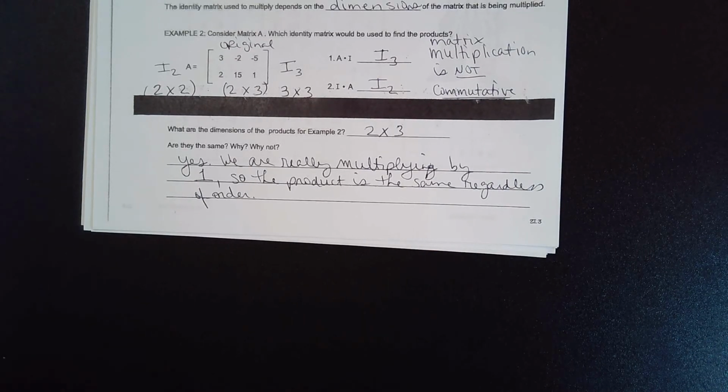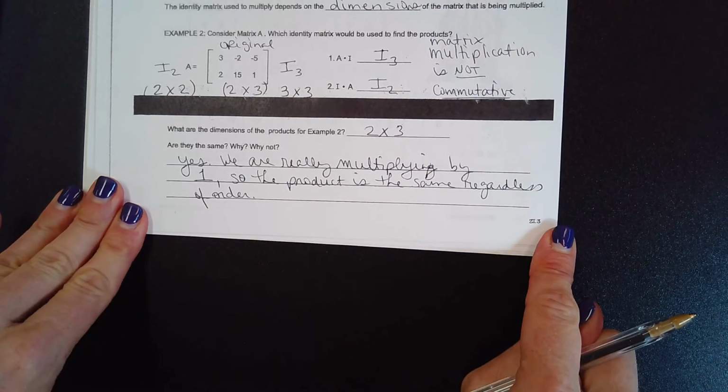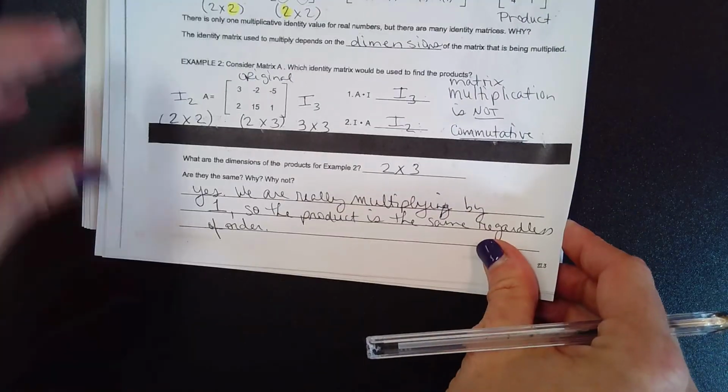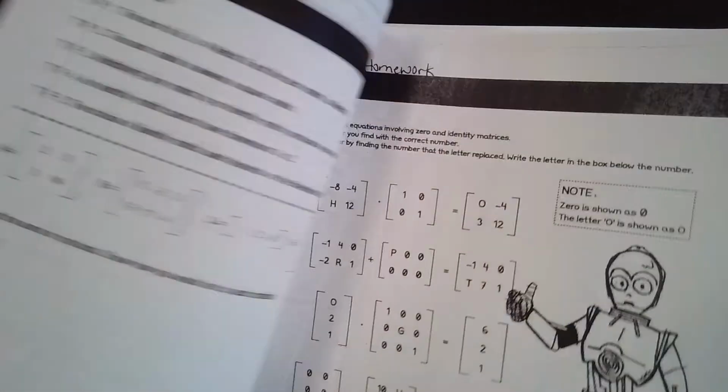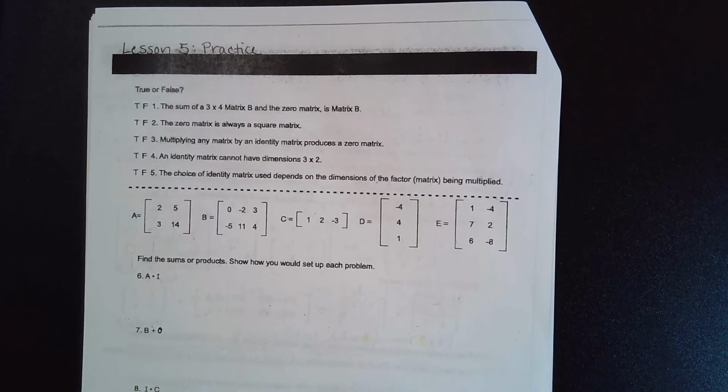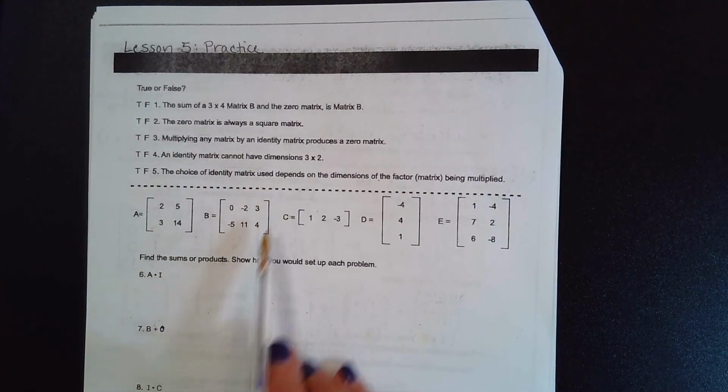All right, let's quickly look at what you have left to do. These are your notes. Let me talk you through this since I'm not here. You have a practice sheet that you'll do now. I left the key to this with Miss Stone, so you'll answer these and check it.